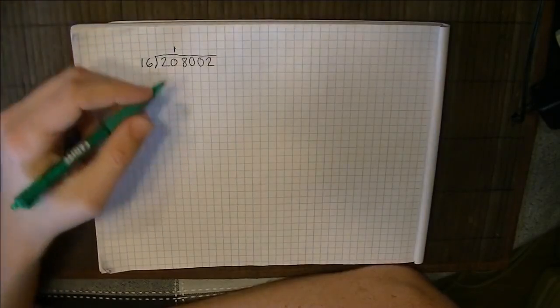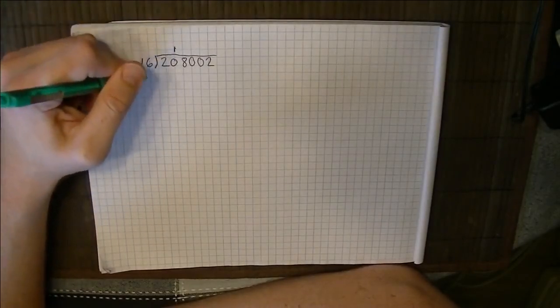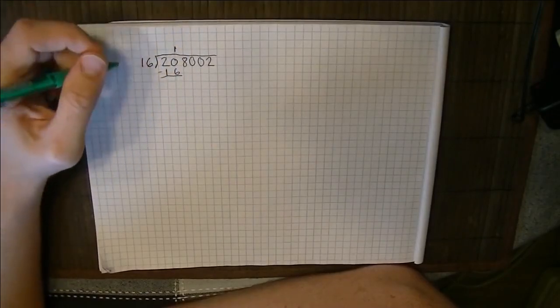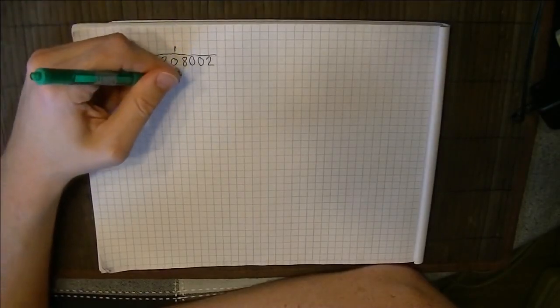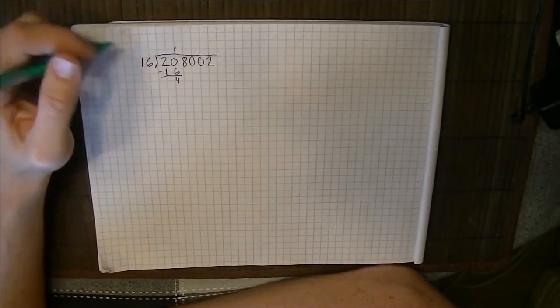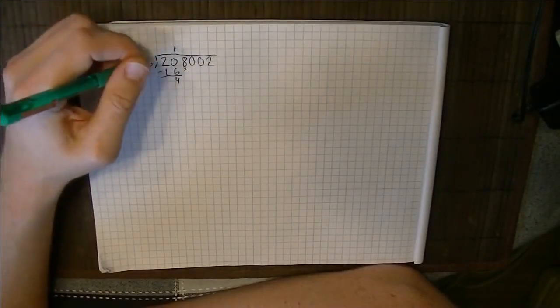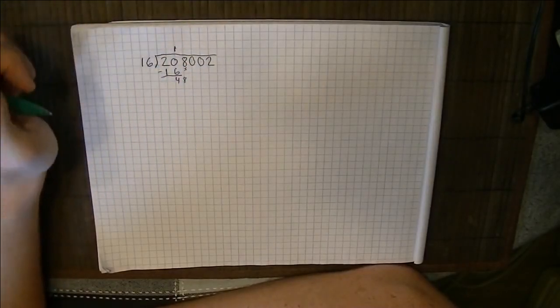Okay, cool. So then we multiply 1 times 16. So that is 16, right? And we find out, okay, what is the remainder of 16 going into 20? It is 4. Okay, cool. So now moving on to the next place value, we're going to look at 48. 16 goes into 48 how many times?